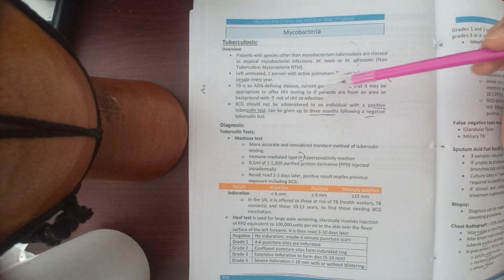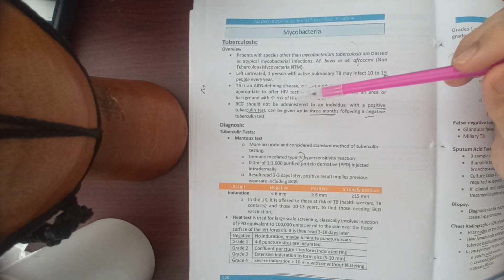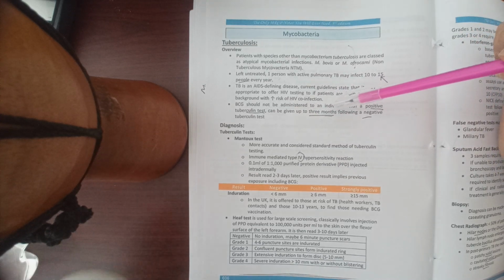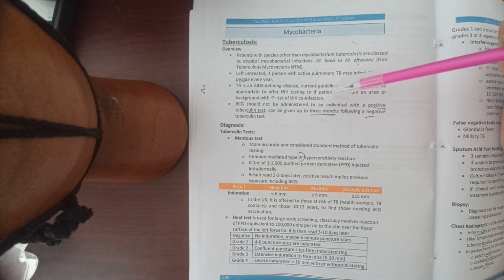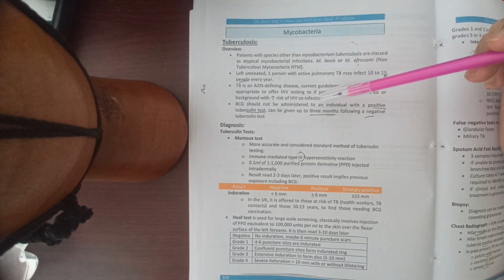BCG should not be administered to an individual with a positive tuberculin test. It can be given up to 3 months following a negative tuberculin test. So after 3 months of negativity, maybe it can be given.